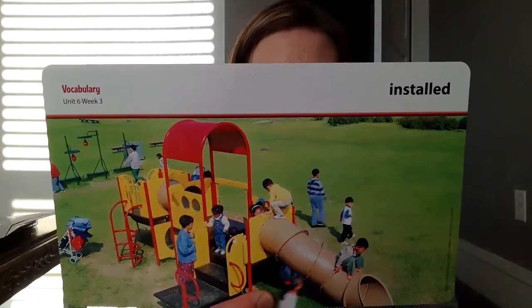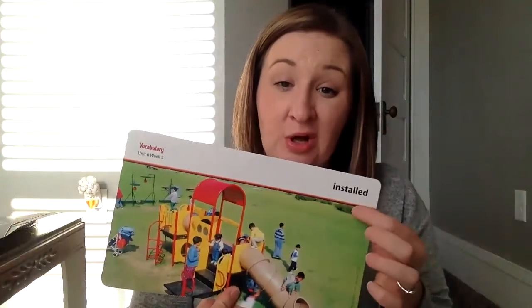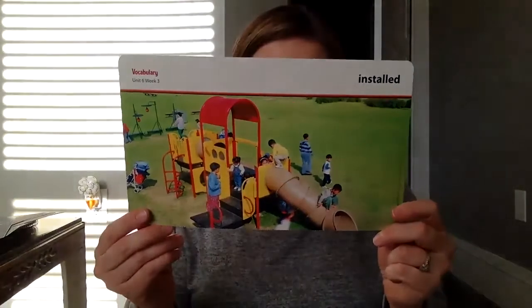So an example is the town installed a new playground equipment at the park. So we got our playground equipment installed too when we got a new playground. So what is an antonym for installed? Well, an antonym would be uninstalled.